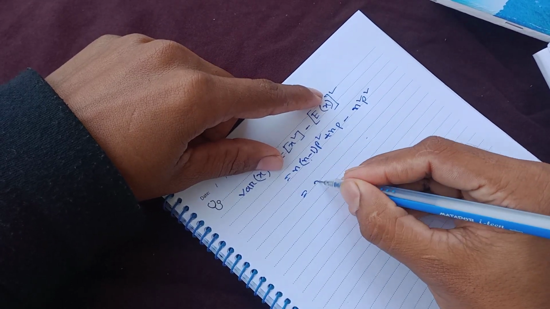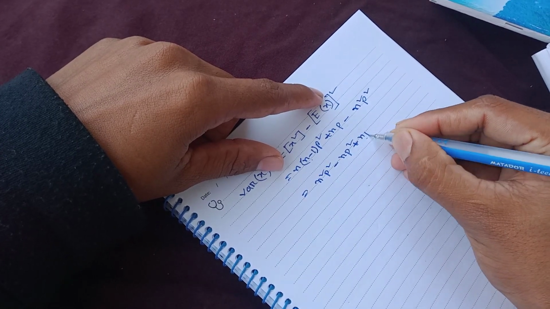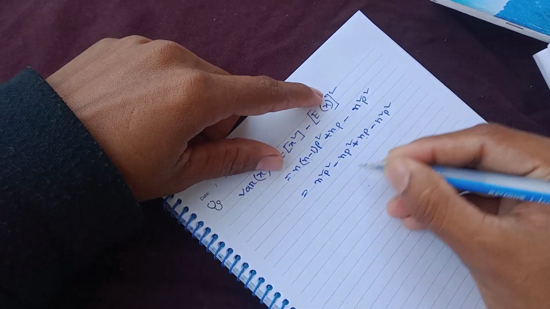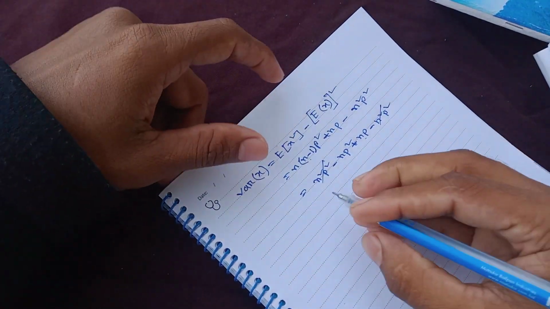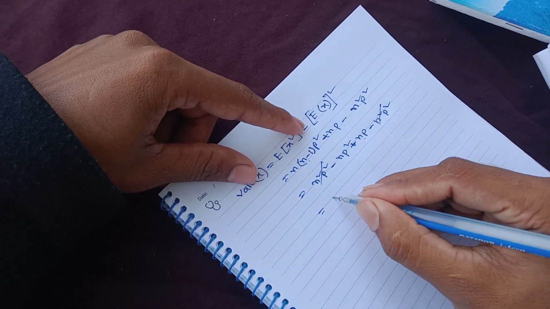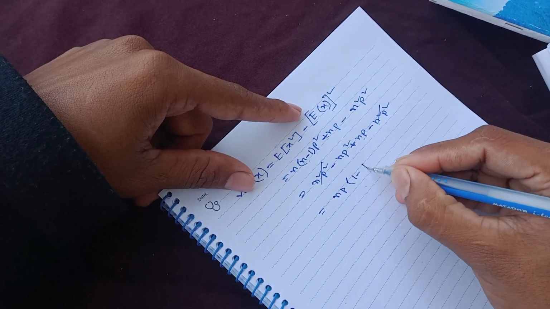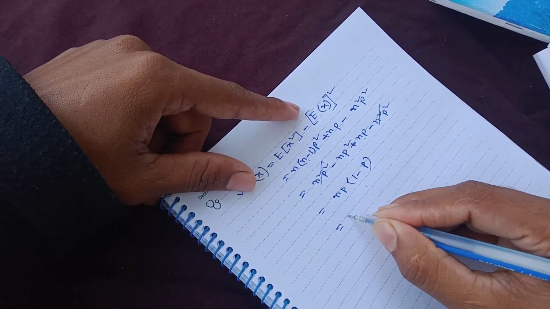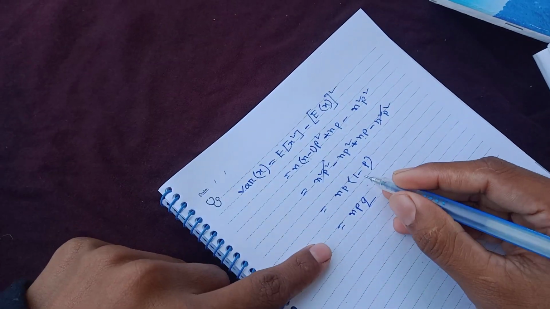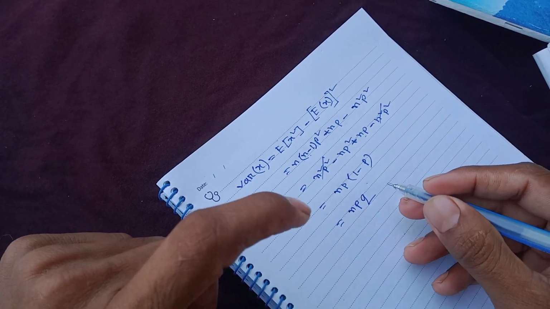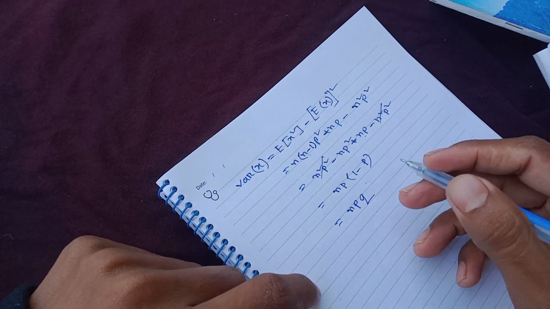Now the term n square p square minus np square plus np minus n square p square. The terms n square p square and minus n square p square cancel out. The remaining term will be np into 1 minus p, and finally we get the variance npq, since 1 minus p equals q, and finally we are able to find the variance of the binomial distribution.